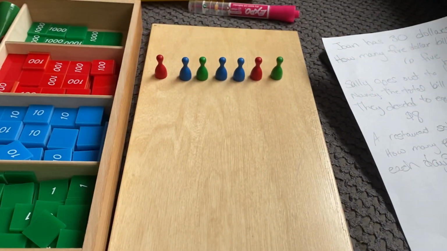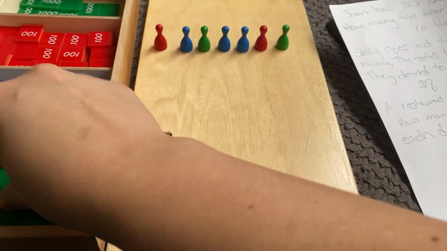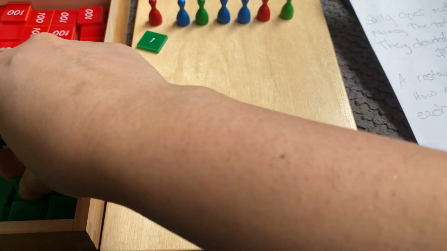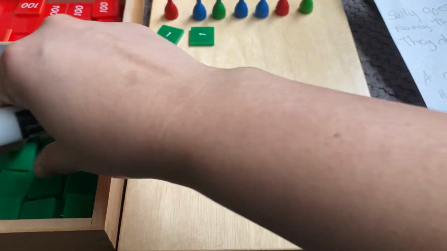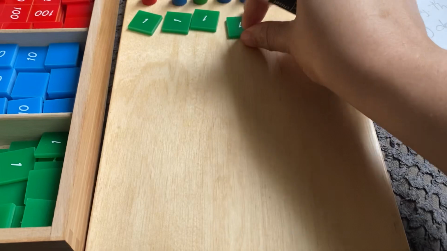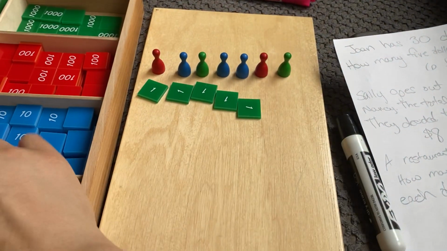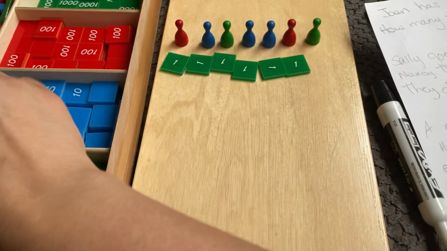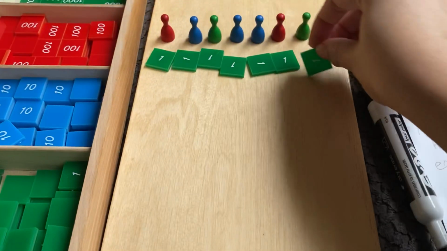Okay, now let's divide these 14 pizzas up between all of these. So we have 1, 2, 3, 4, 5, 6, 7.